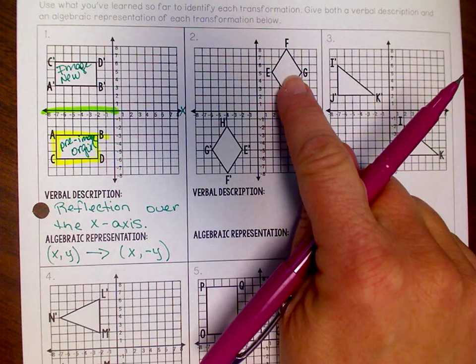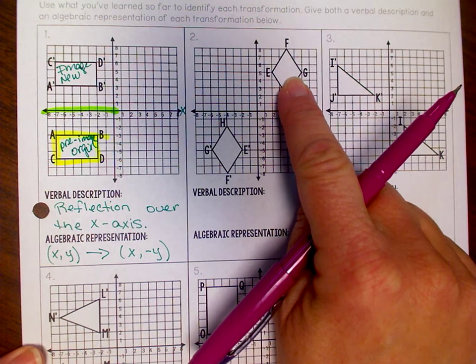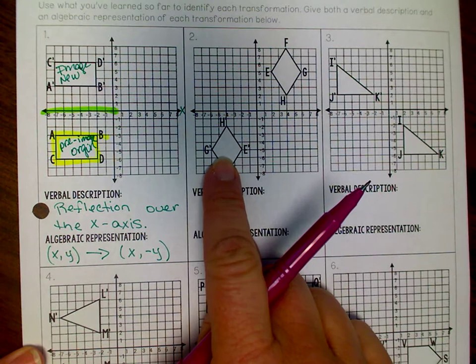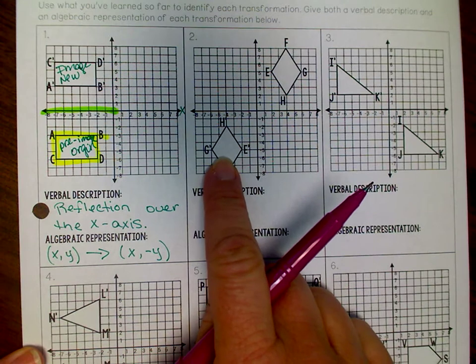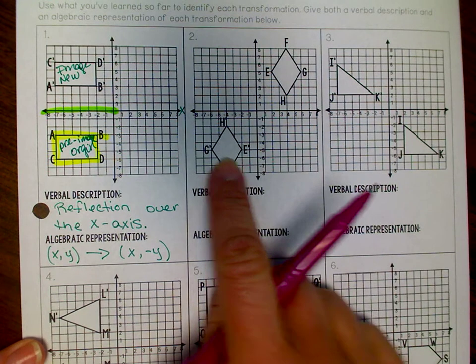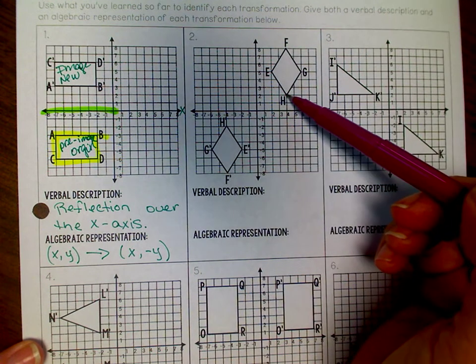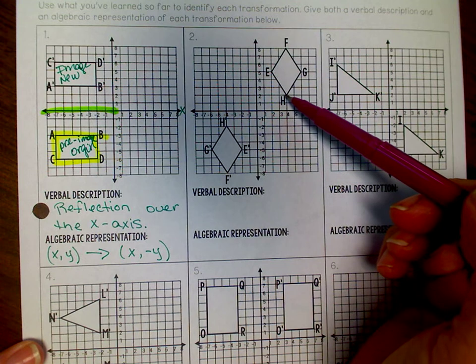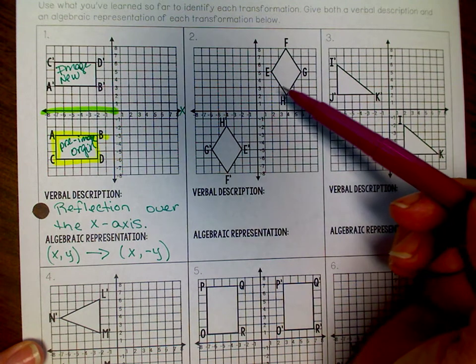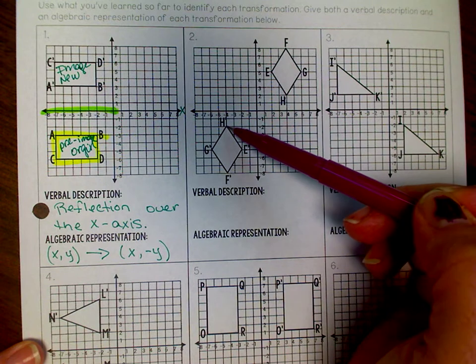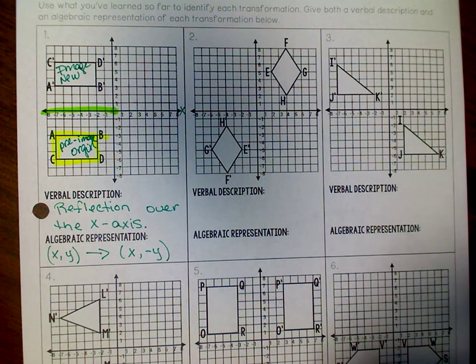If our image started here and it came here, if you'll notice, your vertices have changed directions. When the vertices change directions, this one's down, this one's up, it's going to be a rotation of some sort. So remember your rotations.